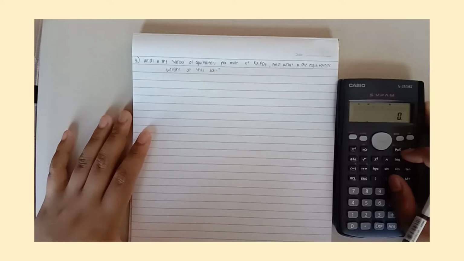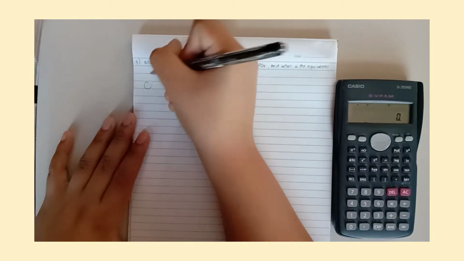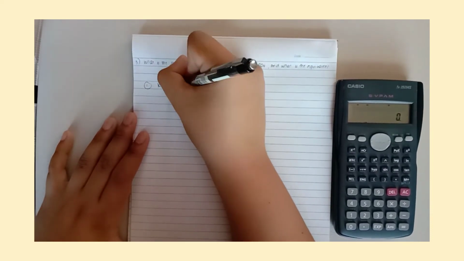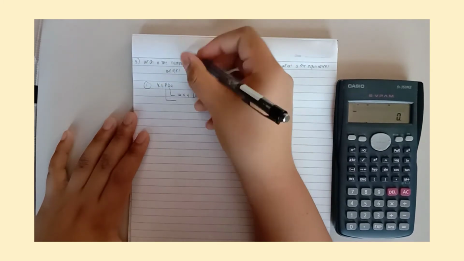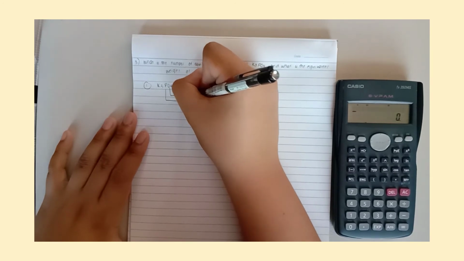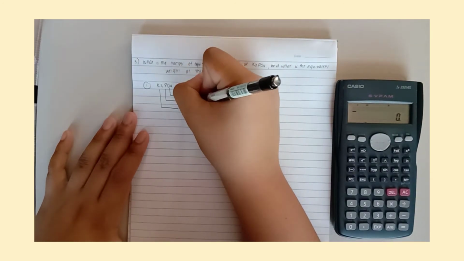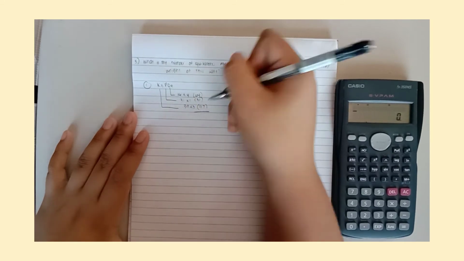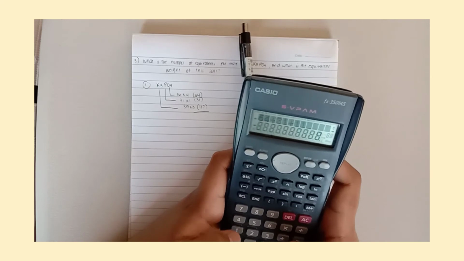For number 3, what is the number of the equivalents per mole of tripotassium phosphate and what is the equivalent weight of this salt? So first, kunin muna natin yung total ng tripotassium phosphate, which is K3PO4. Oxygen, 16 times 4, which is 64. Phosphorus, which is 31 times 1, 31. Potassium, which is 39 times 3, is equals to 117.